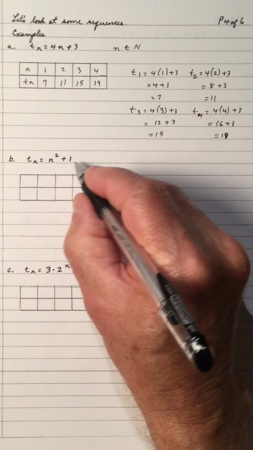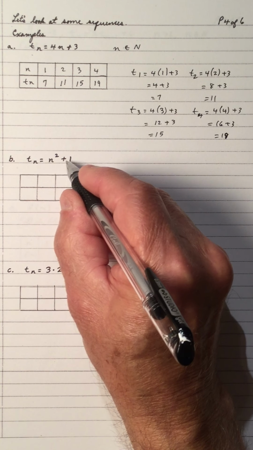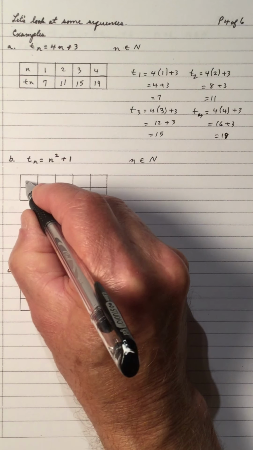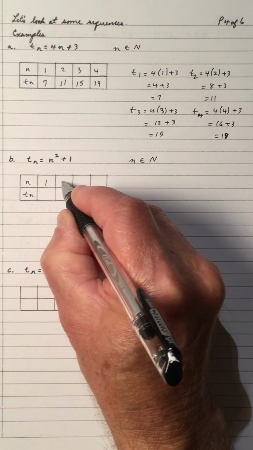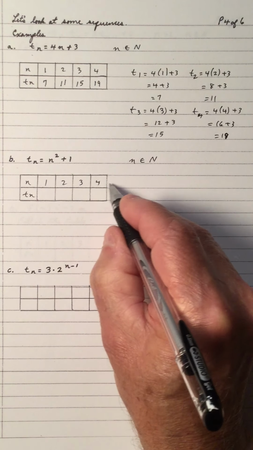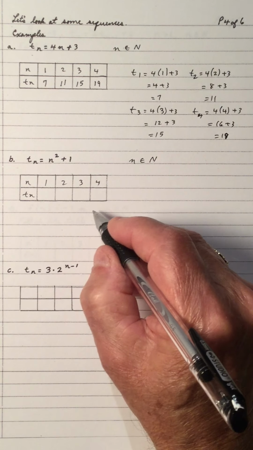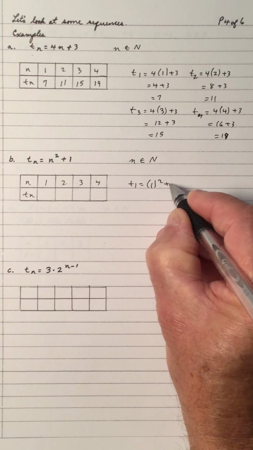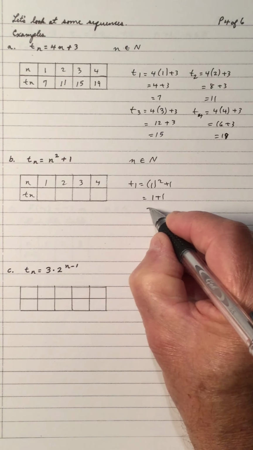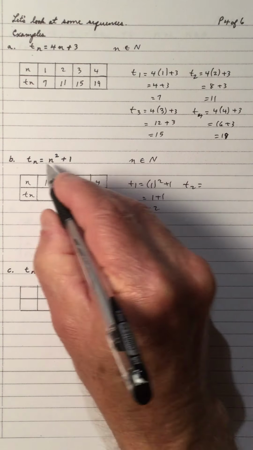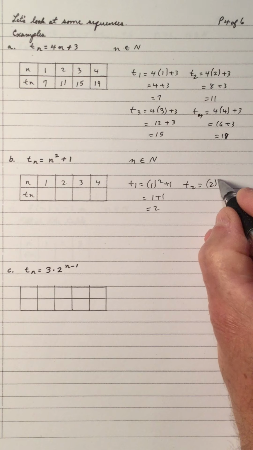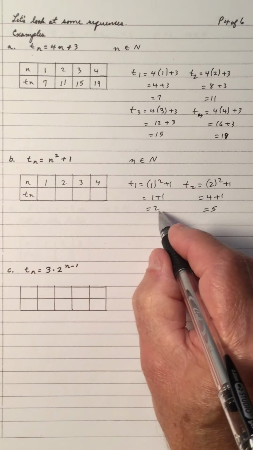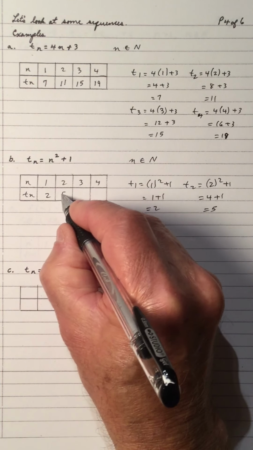Okay, and we have another one. Tn is n squared plus 1. So we have n belongs to the natural numbers. So we have an n and Tn. We got a 1, 2, 3, 4. Now there are more terms here, but I'm only doing a few of them. So t1 equals 1 squared plus 1. 1 squared is 1 plus 1 is 2. t2 is 2 squared plus 1. 4 plus 1 is 5. So 1 gives 2, and 2 gives 5.